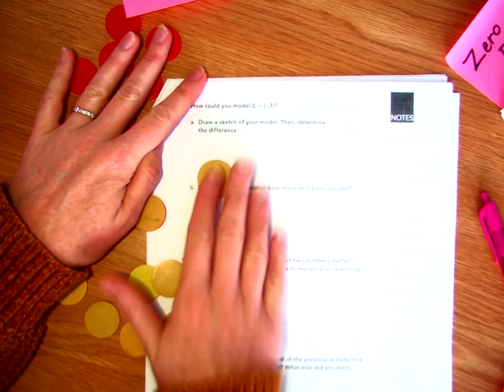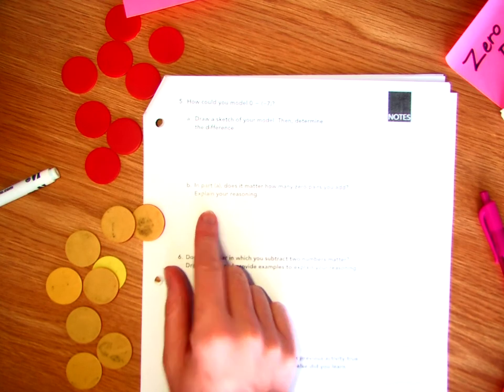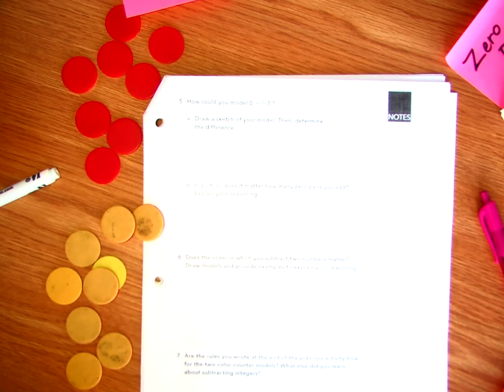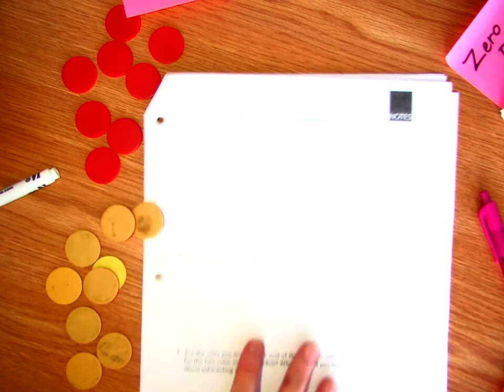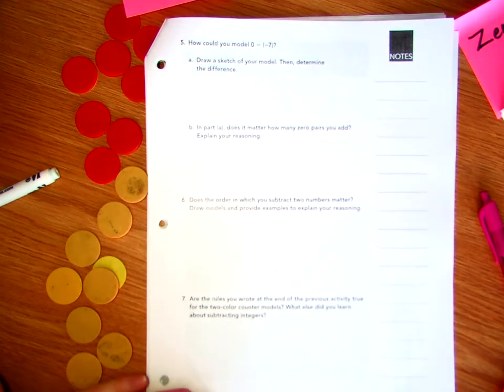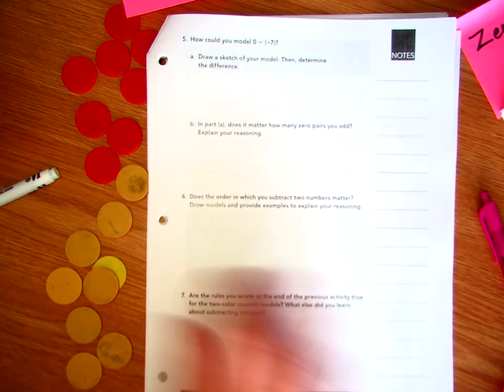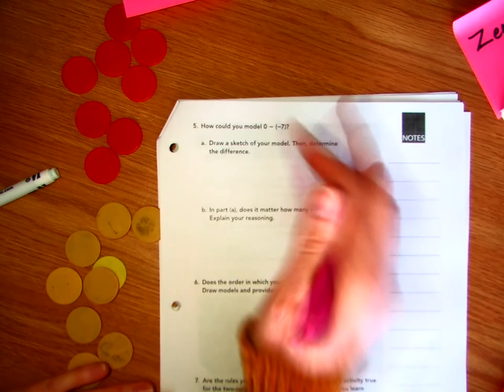Does it matter how many zero pairs you add? It doesn't. I could have started with 8 because I still could take away 7 red. Does order matter in subtraction? Yes, order matters in subtraction. You cannot flip them. Let's draw this last model together.